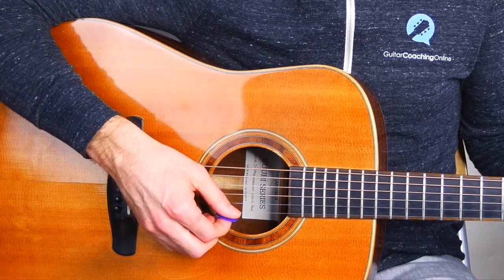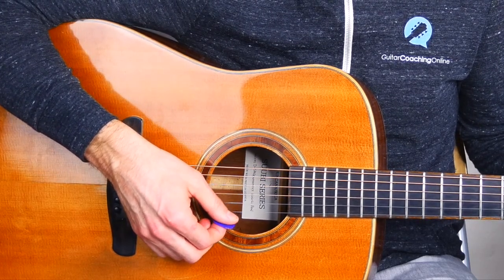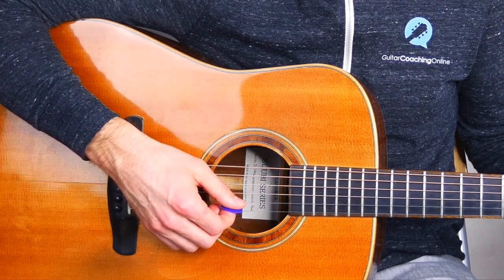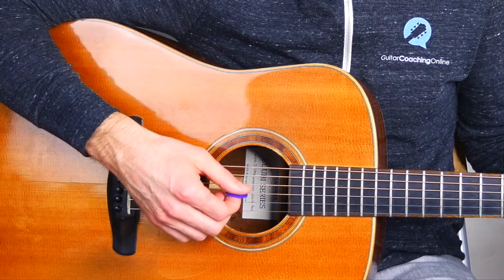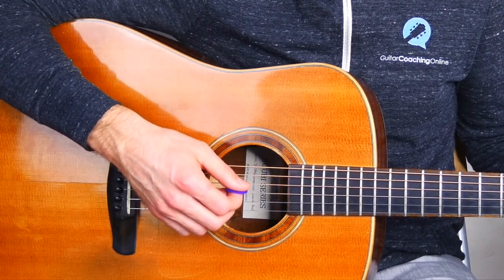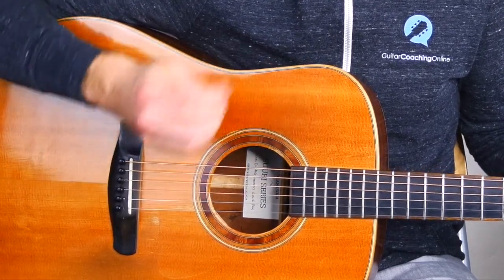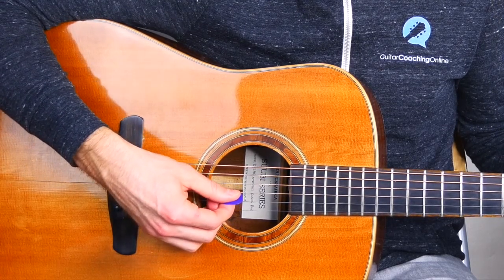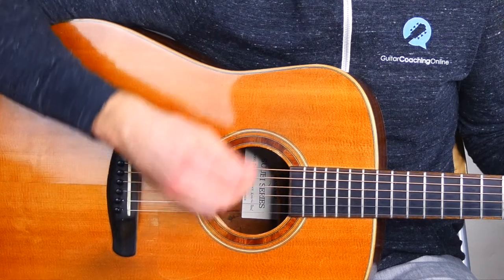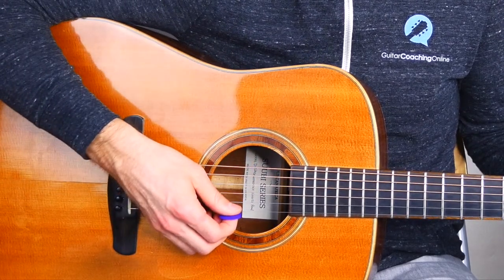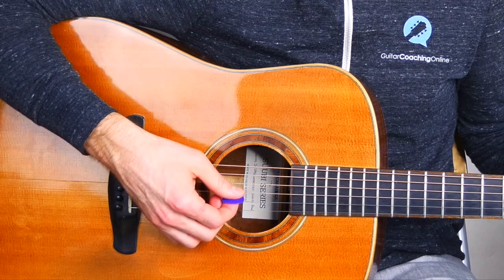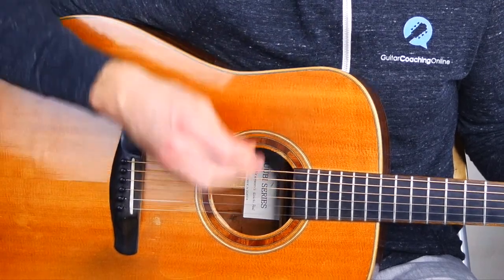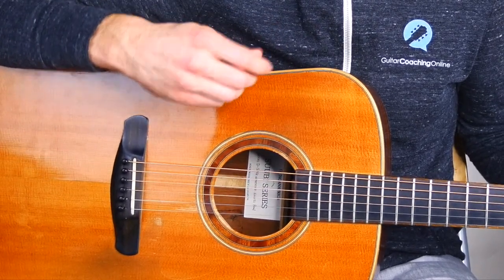So again, the first string is going to be the skinniest one, the one that's farthest away. So number 1, 2, 3, 4, 5, 6. Sometimes you might hear me say, let's go to string number 3, in which case you would count 1, 2, 3. Or I might say, let's go to string number 6. So then we count 1, 2, 3, 4, 5, 6. Or you might just remember automatically, yeah, the 6th string is the big E, the low E.